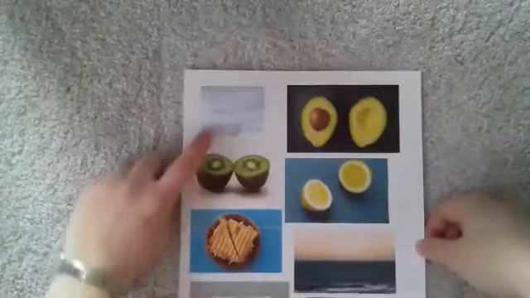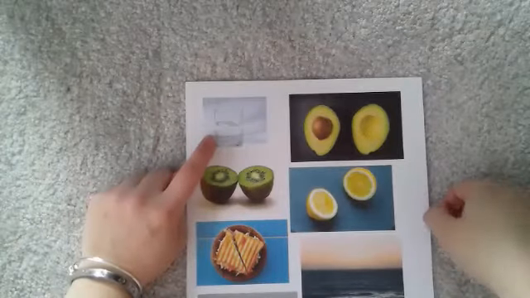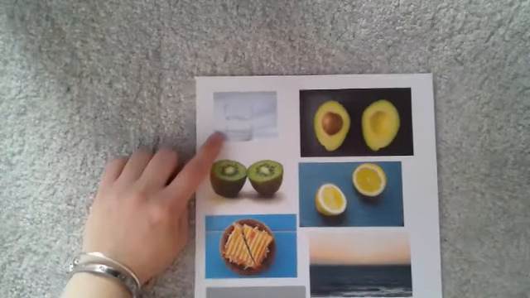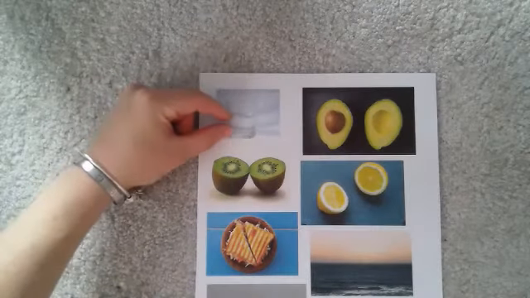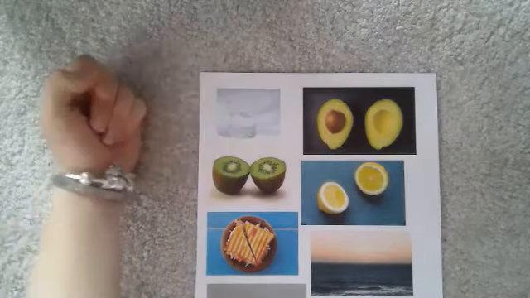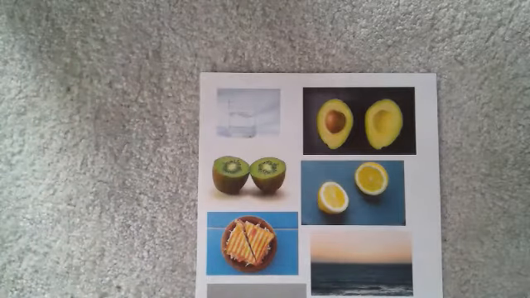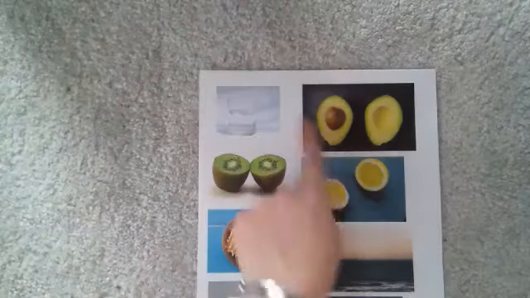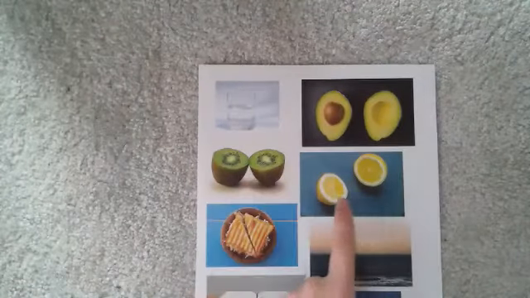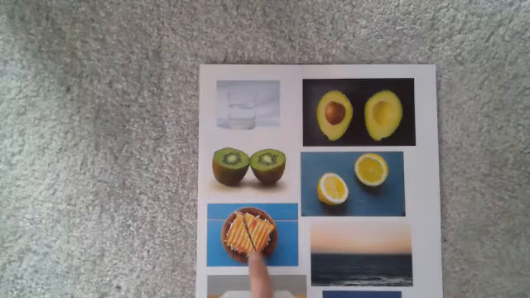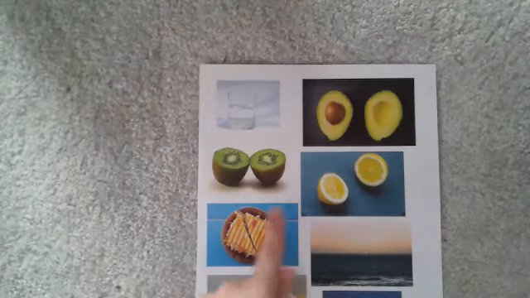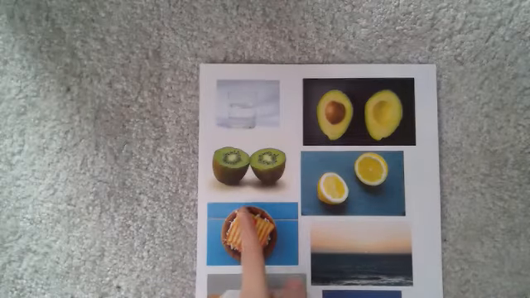So if we look at this glass of water, that's almost going back to our capacity learning, isn't it? It is half full. The glass is half empty and half full. So that's one way we can think of splitting something in half in real life. We've got an avocado here that's been split in half, a kiwi fruit, a lemon that's been split in half, a cheese and ham toasty that looks very, very tasty has been split in half this way.